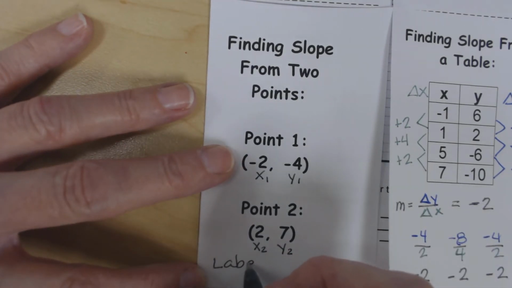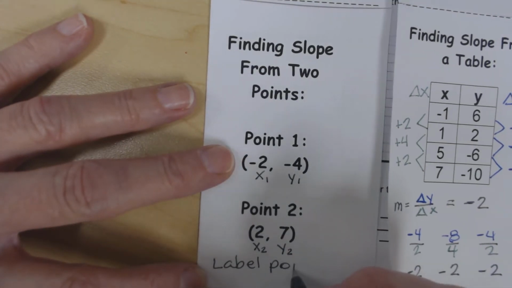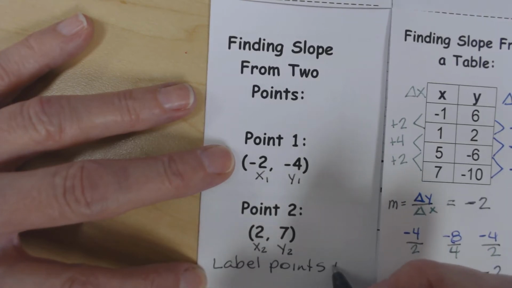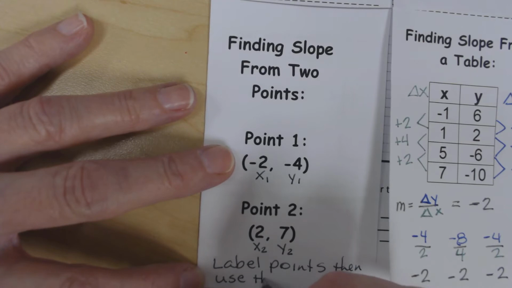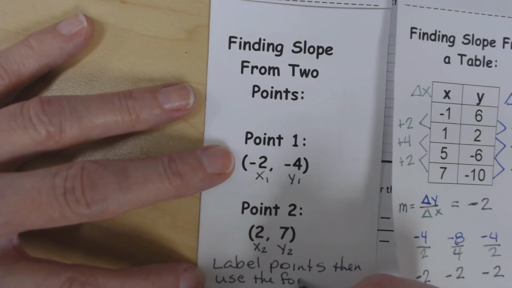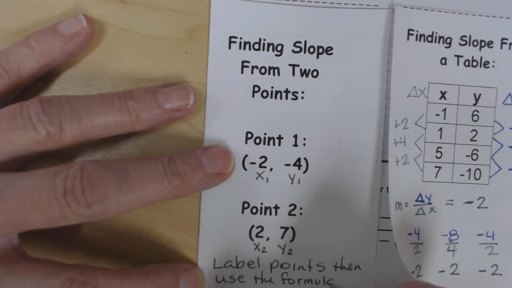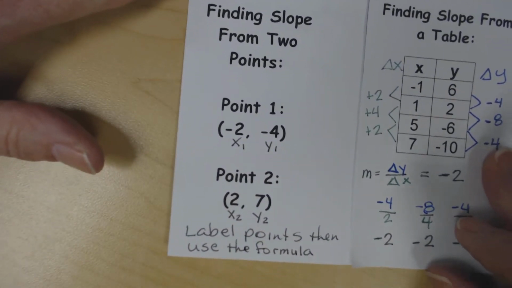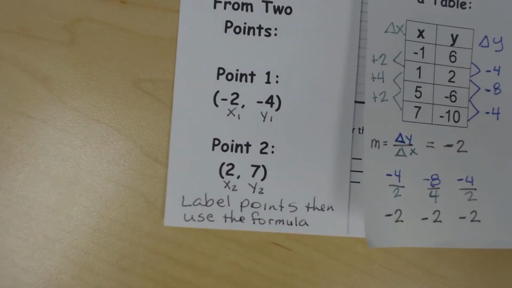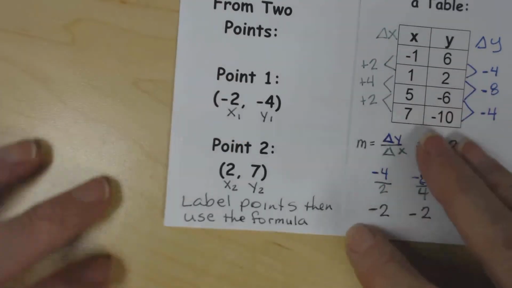So right here, I'm going to say label the points, then use the formula. If you don't label your points, you are more likely to make a mistake. So please go ahead and label those points, then use the formula by using the skeleton, and we're going to show you what that is on the inside right here.